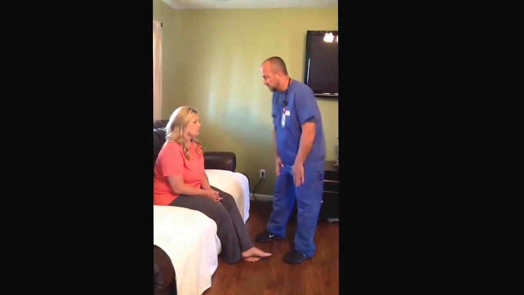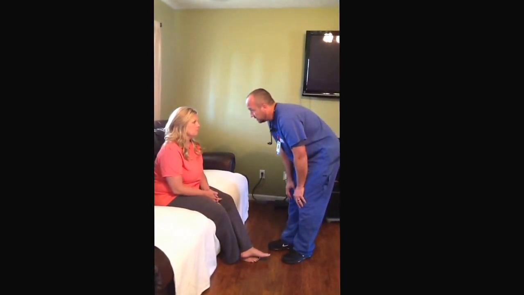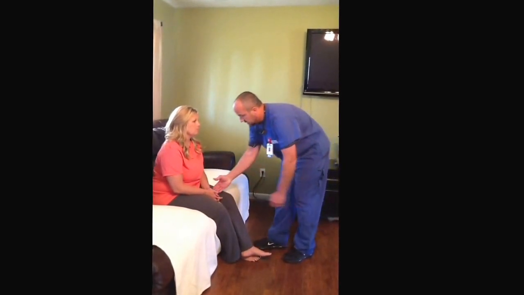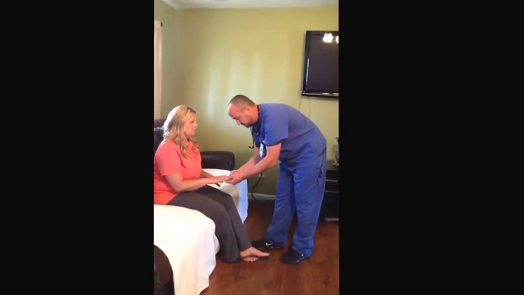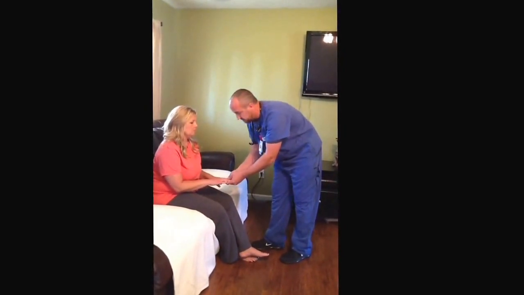I'm going to assess her lips. No bluing around the edges. Skin is normal in color. Assess her nail beds. No clubbing noted. No signs and symptoms of cyanosis.